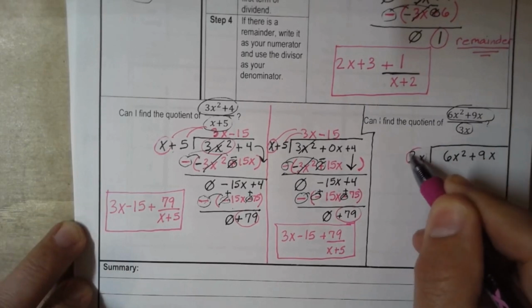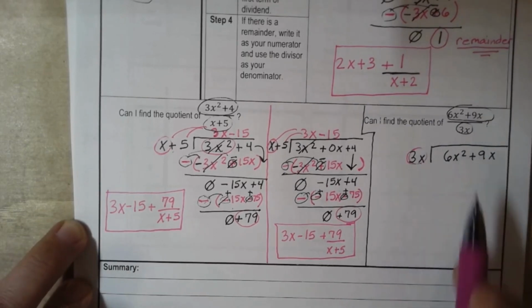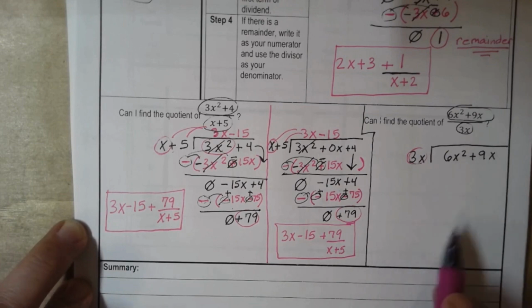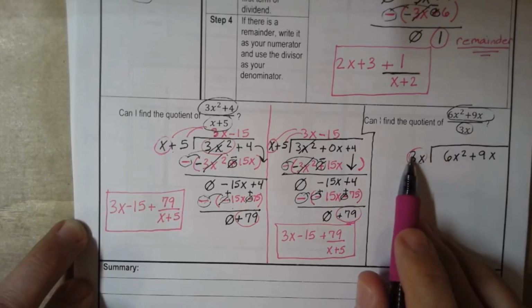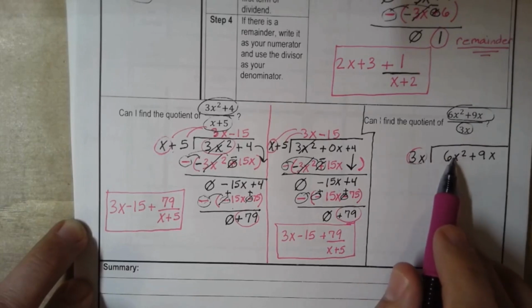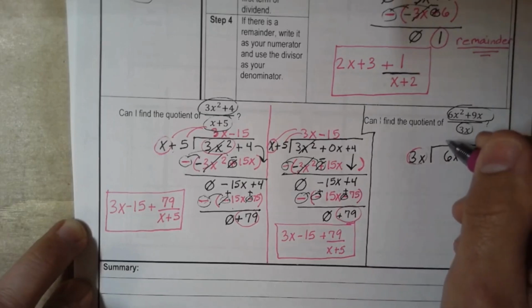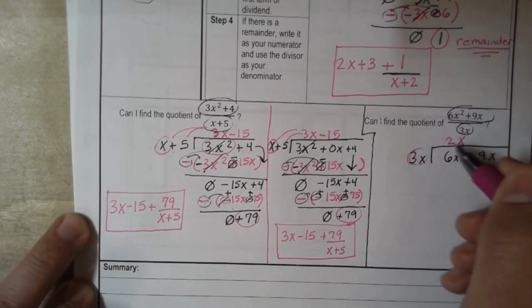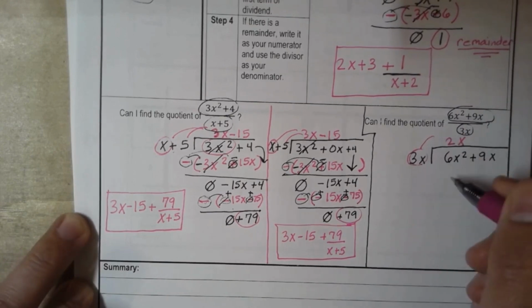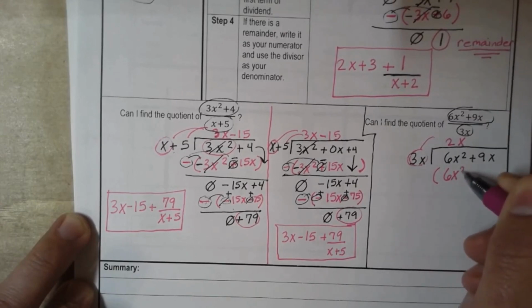So what we want to do now is look at this term that we have, with the variable, and say what do we need to multiply it by to make it become 6x squared. Okay, to get a 3 to become a 6, I'm going to have to multiply it by 2. And in order to make x squared, I also have to multiply it by an x. So that means I will be multiplying by 2x. So 2x times 3x gives me 6x squared.